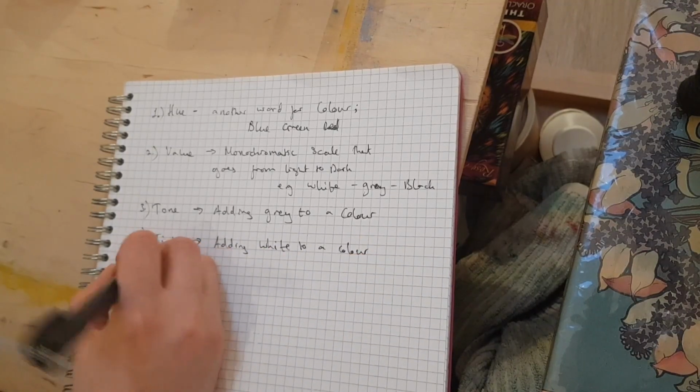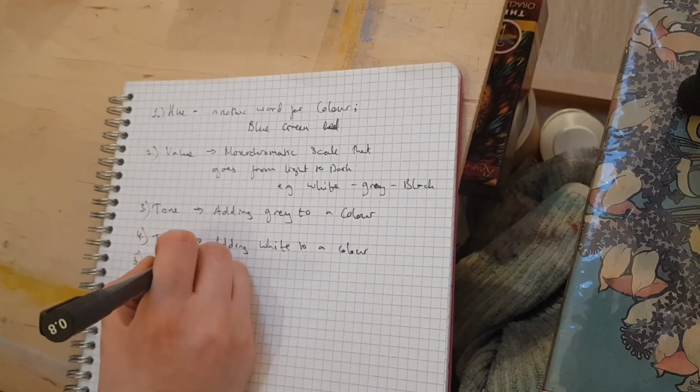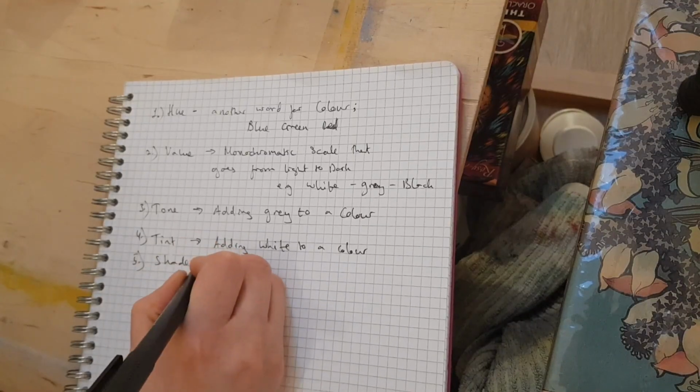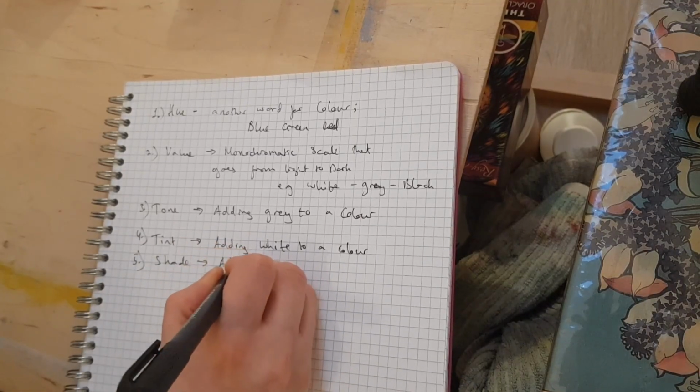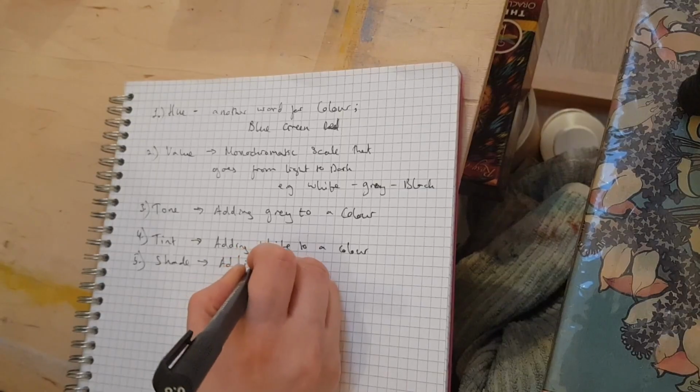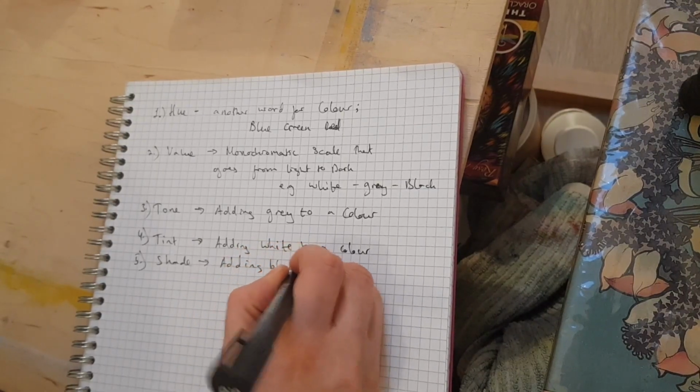And 5 is shade, adding black to a color.